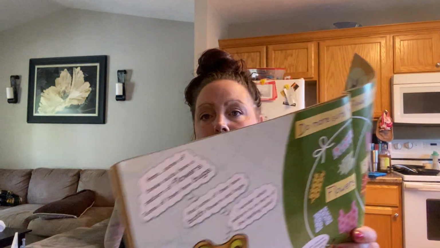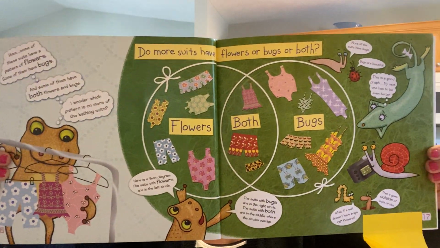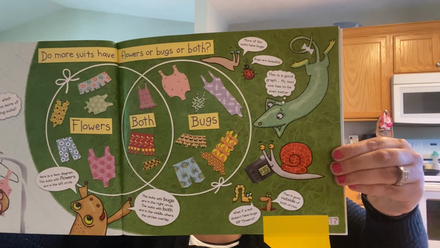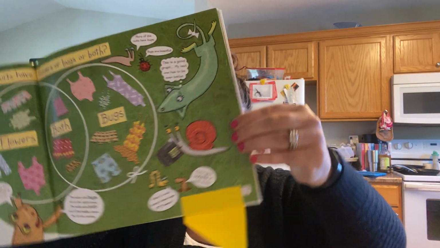So this time they're using the question, do more suits have flowers or bugs or both? Using that Venn diagram, you can check out to see how many are in each category. You can see that there are 5 bathing suits that just had flowers, and 6 that just had bugs, and then 3 that had both.